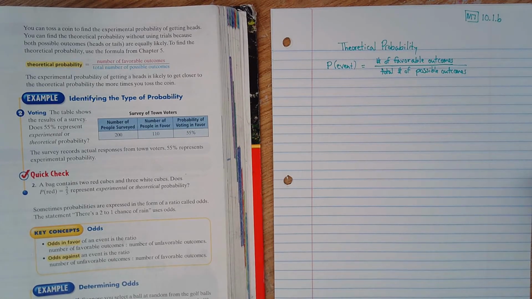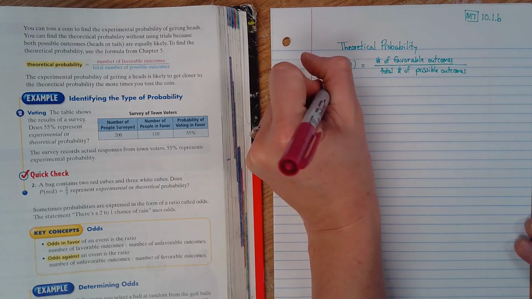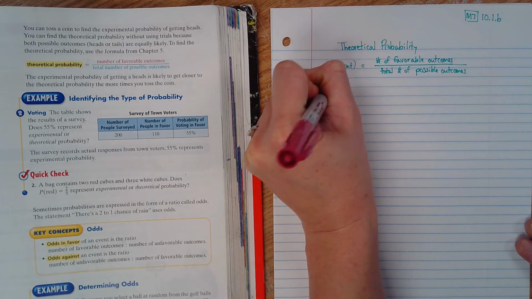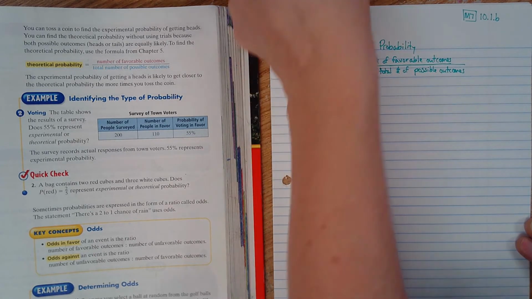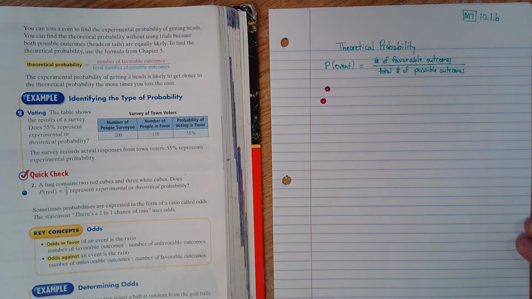Where you would have something that's theoretical would be something like this. Let's say that I have, just give me a second here to sketch it.